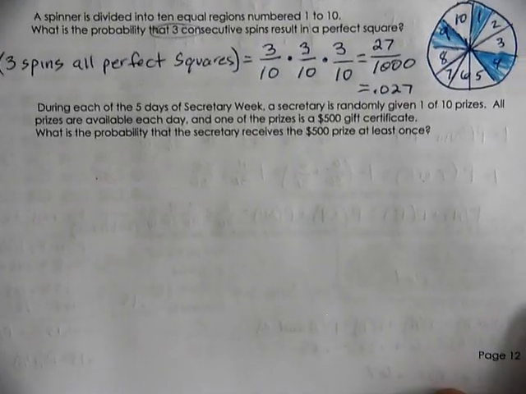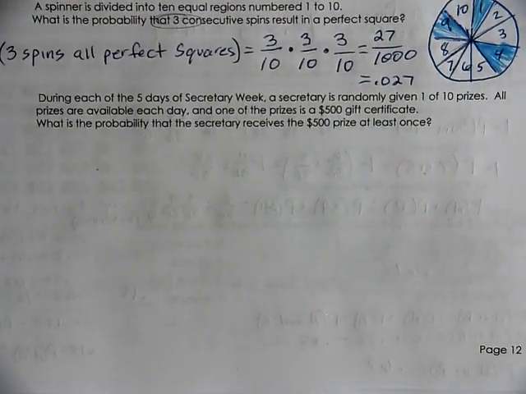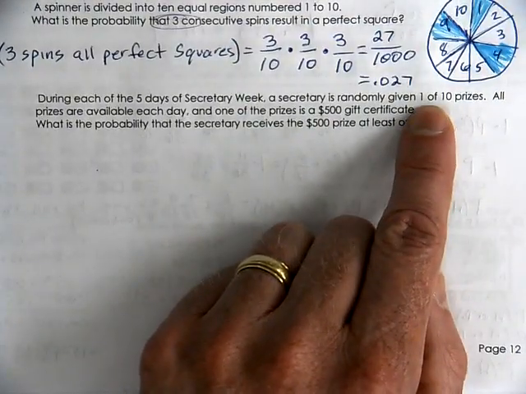Now, this one is a whole other case. First, you need to understand what the question is. During each of the 5 days of Secretary Week, a secretary is randomly given a prize. There are 10 possible prizes.